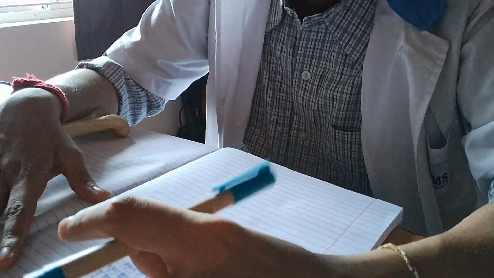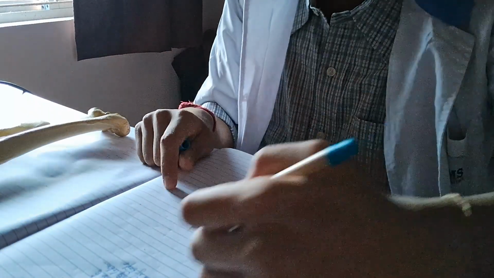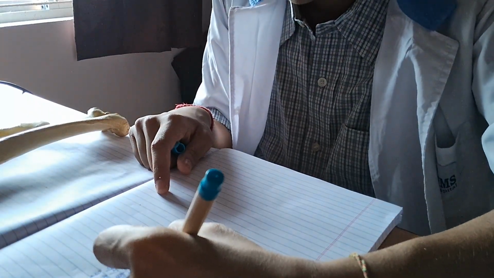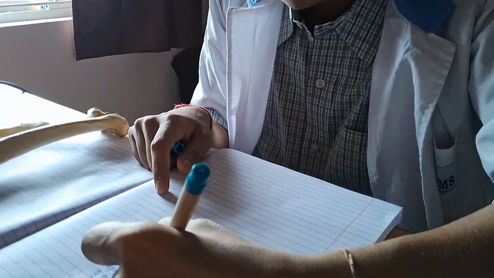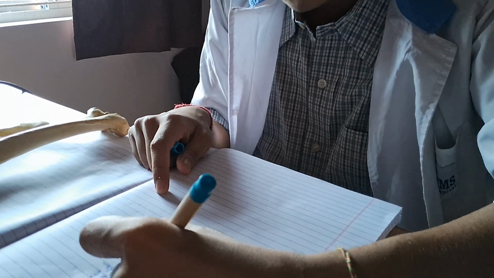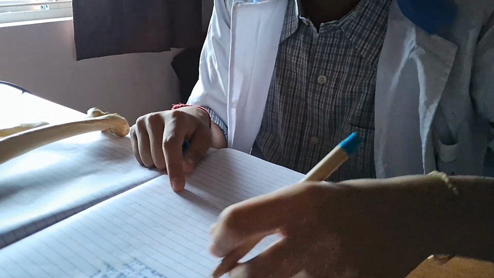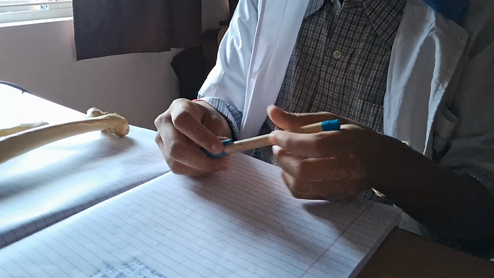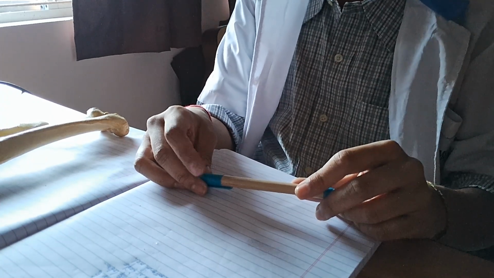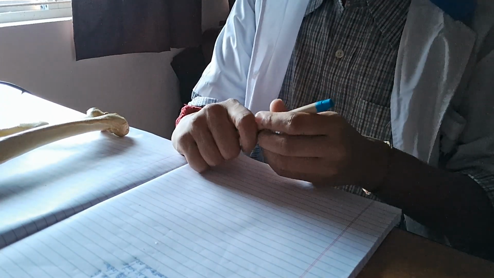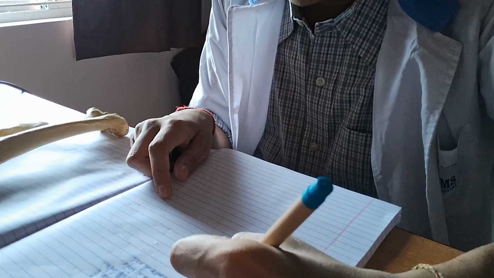The coracoacromial arch, another hood. These four structures provide stability to the shoulder joint. Now, shoulder joint movements. What are the movements?